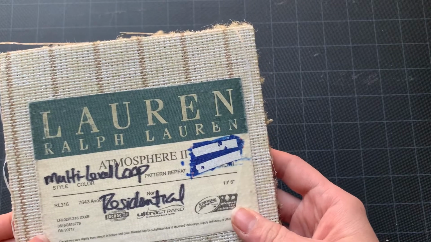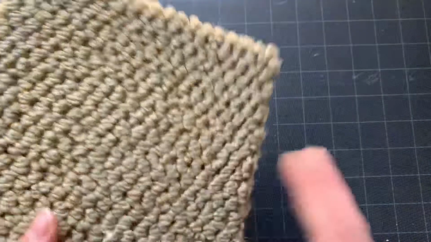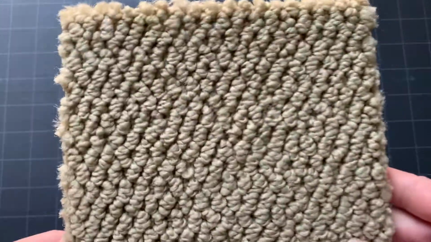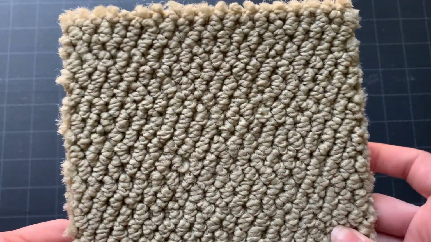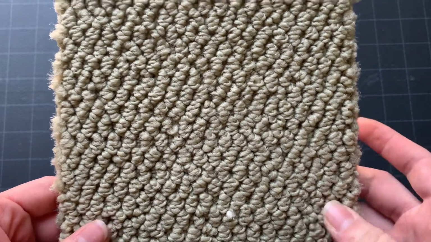This one comes in a 13'6" wide roll. So it's a little bit wider than normal actually. It's just something that you'll want to look at when you're specifying carpet. They're typically 12 feet wide.